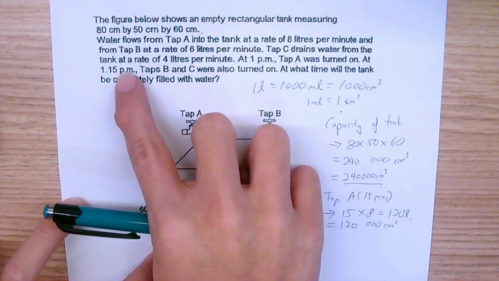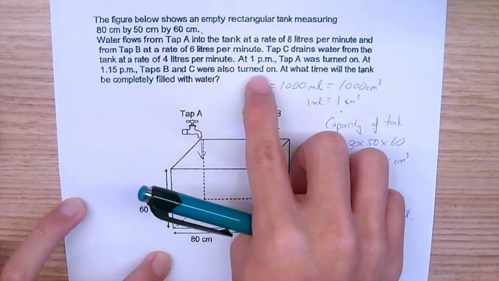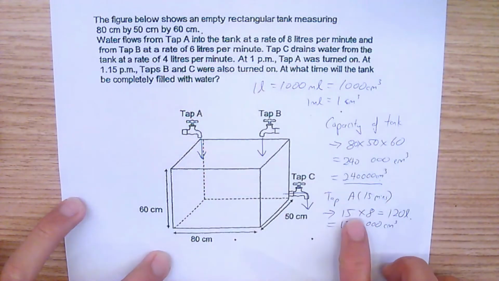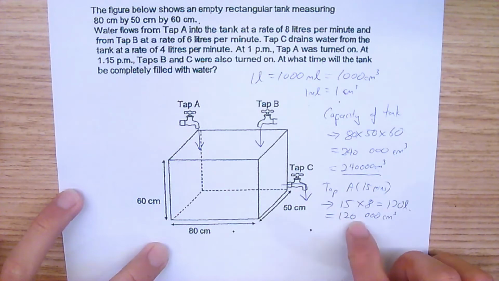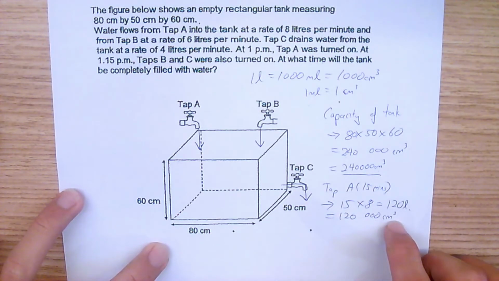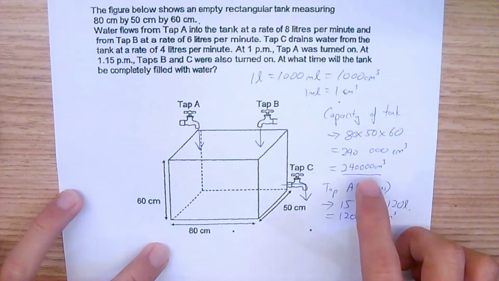Then they said that at 1:15 p.m. tap B and C will also turn on. Now, before we even move on, I'm going to ask: after this one has already filled up 120,000 cm cube, how much water is needed to fill from here all the way to here?